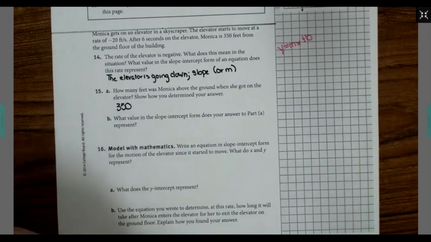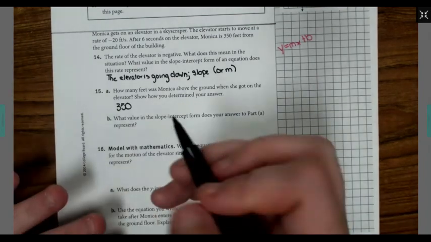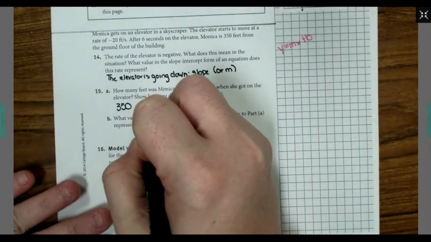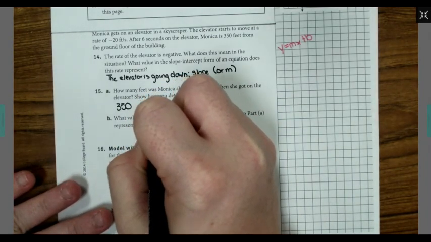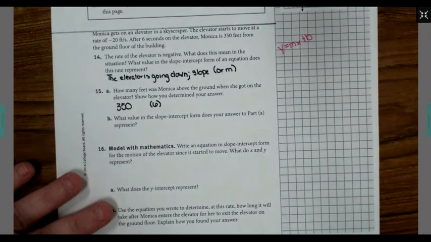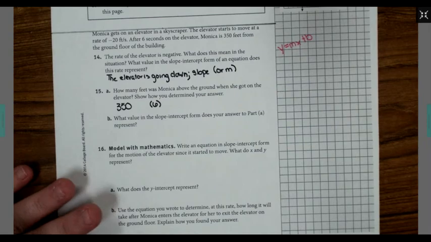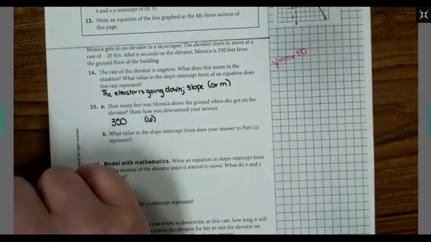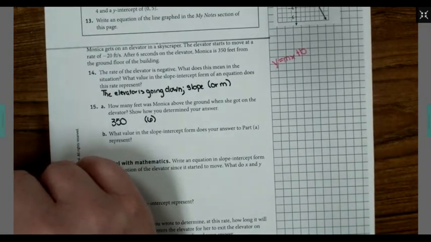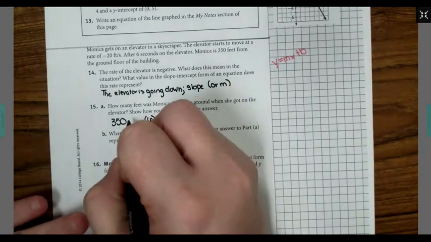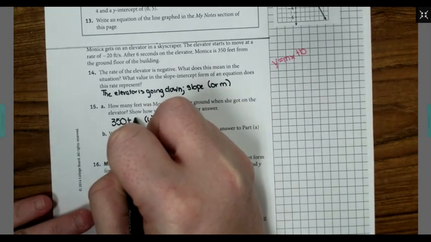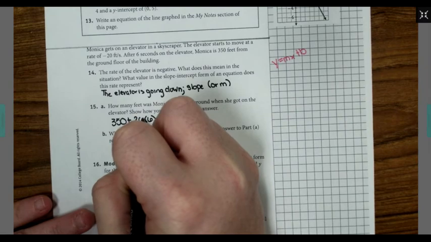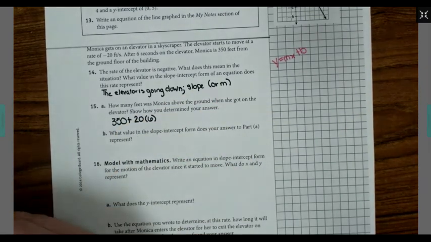Now recall, she's going down 20 feet for every second that passes. So 6 seconds have already passed, right? And we go down at a rate of 20 feet per second. So let's go back. Where was she 6 seconds prior to this place? So we're going to increase by 20 for 6 seconds.